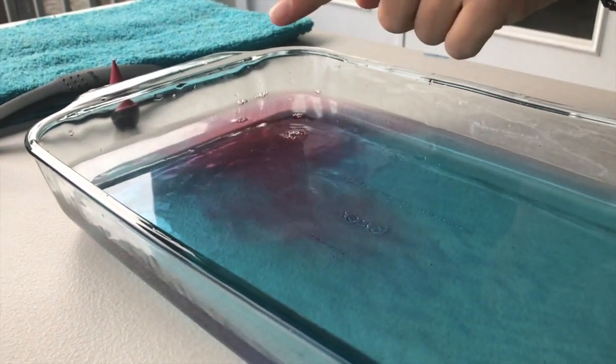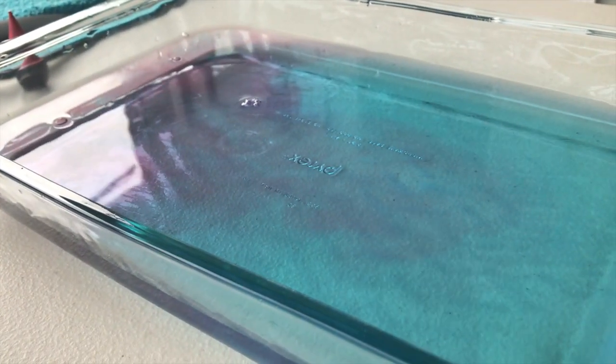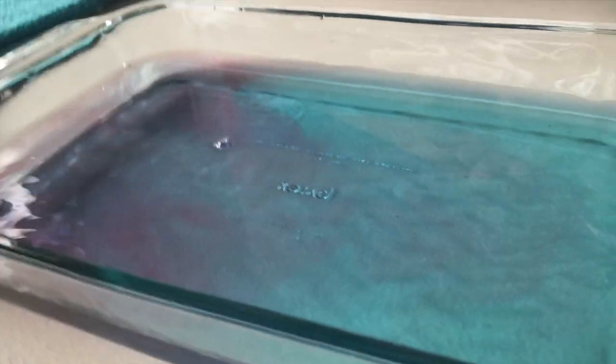All right, so you can see all of these little canals forming. This is where the currents would be also forming. And I'll do it over on this side too, so you can get that second angle.